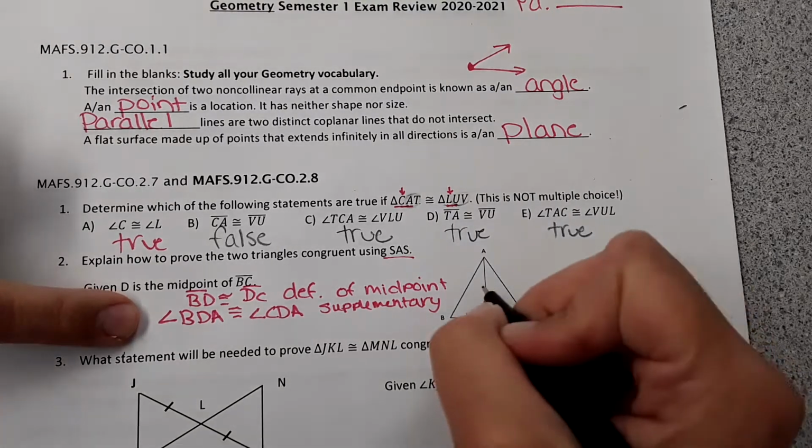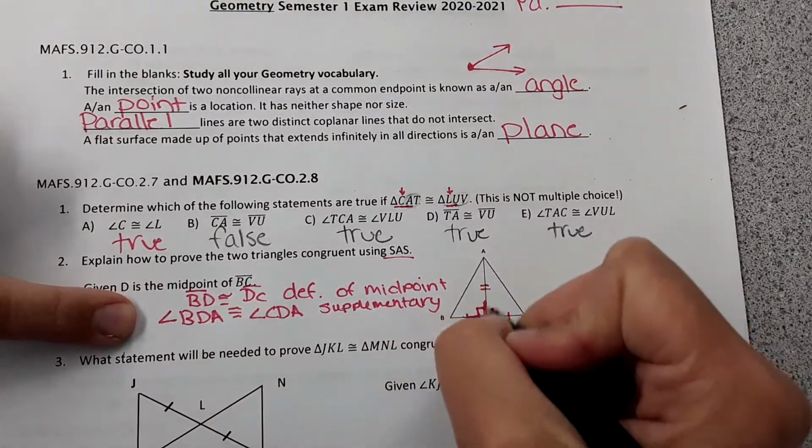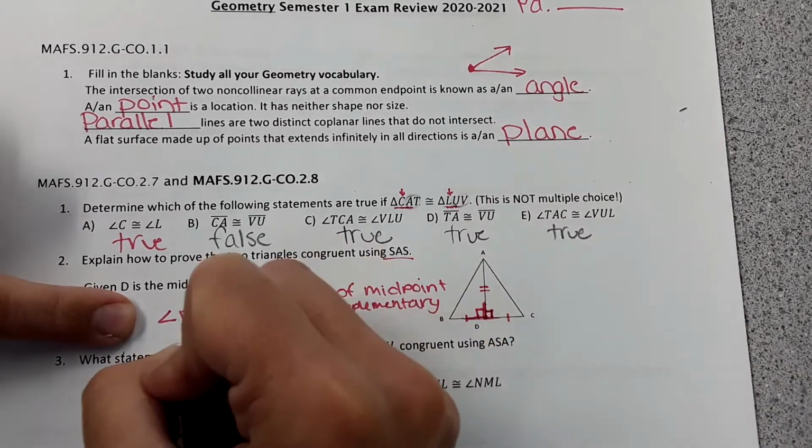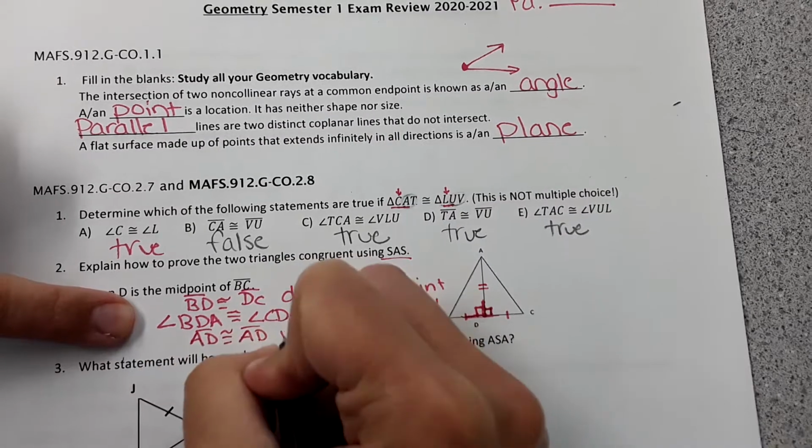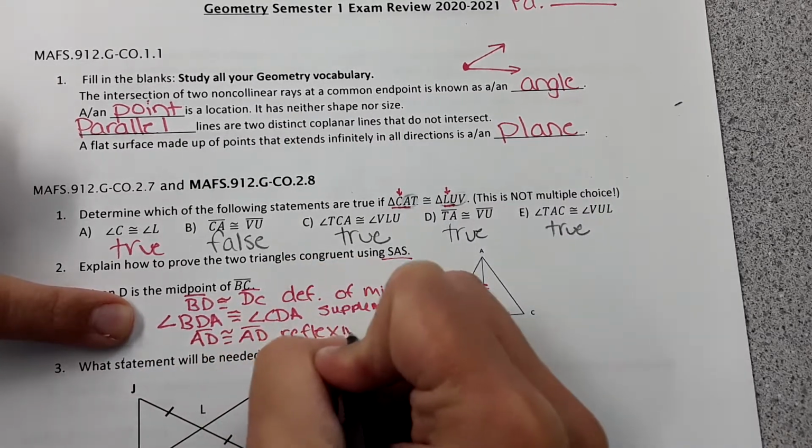Then we also need to prove that this is equal to itself. So segment AD is congruent to segment AD, and that is reflexive property.